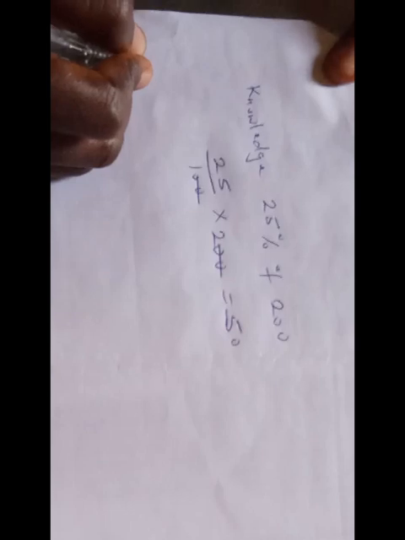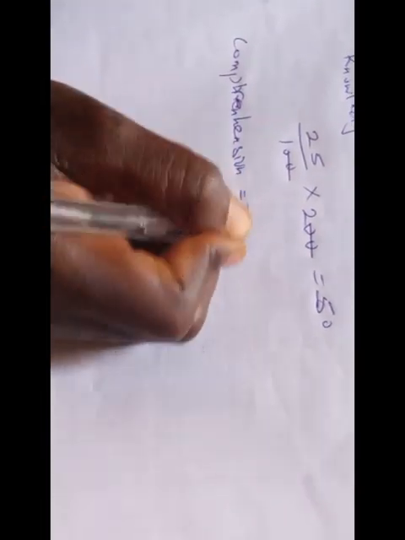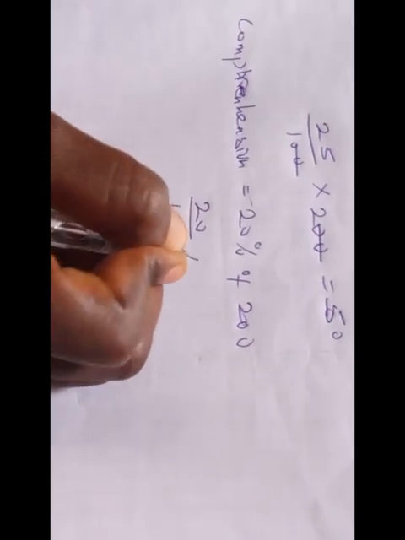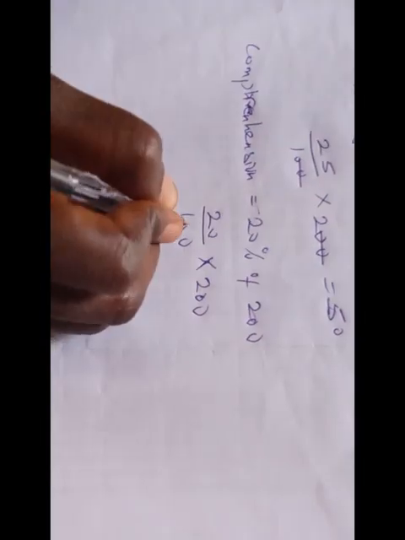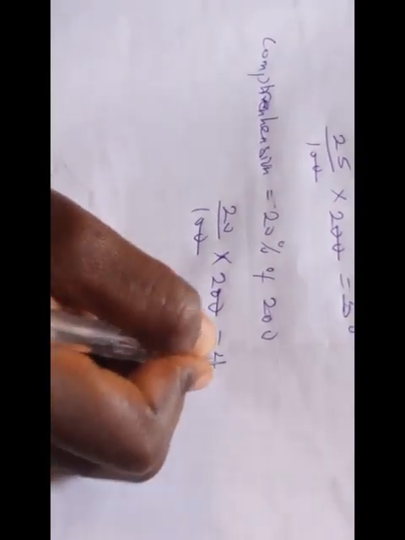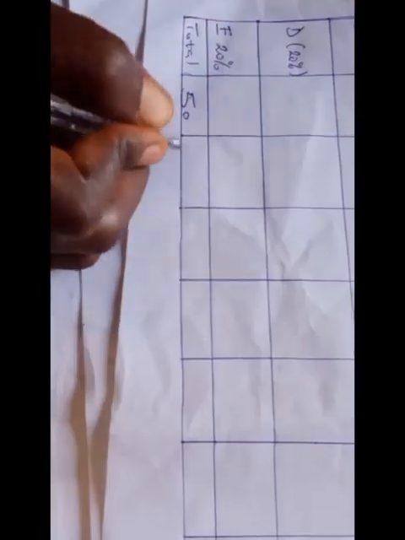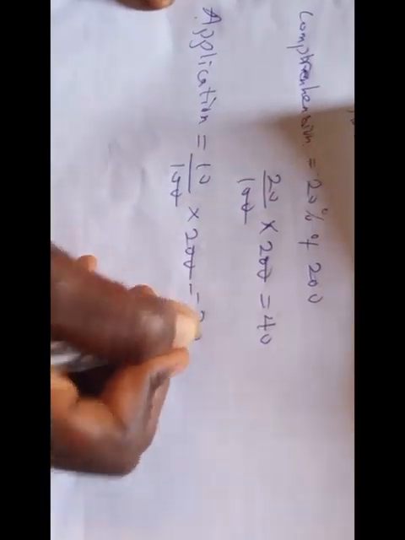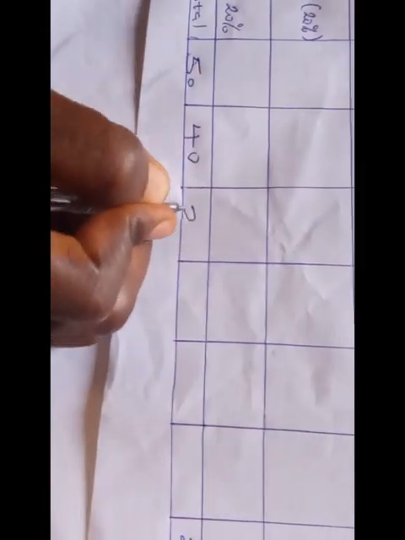Now the next one will be comprehension. Comprehension will be 20% of 200. That means 20 over 100 times 200. We cancel this, we're going to have 40. So we'll write it here, 40. The next one will be application. Application is 10% of 200. 10 over 100 times 200, which is, this cancels this, 20. So our total on the application will be 20.